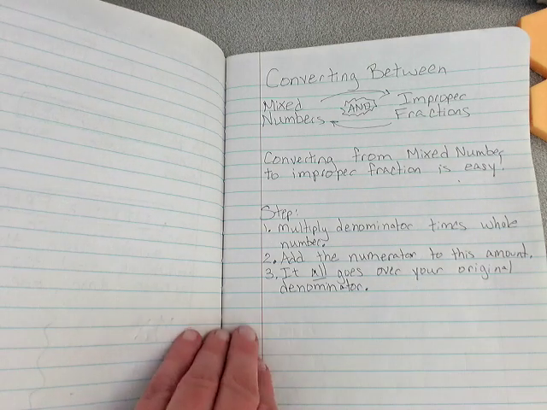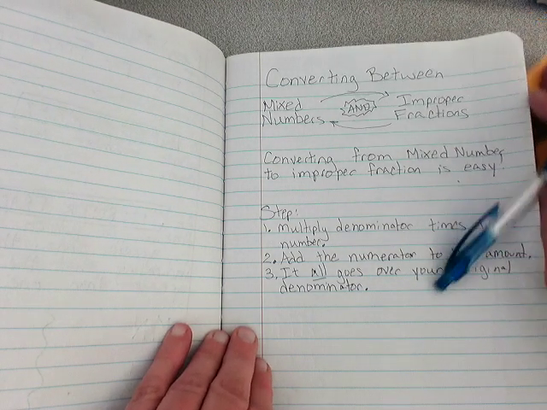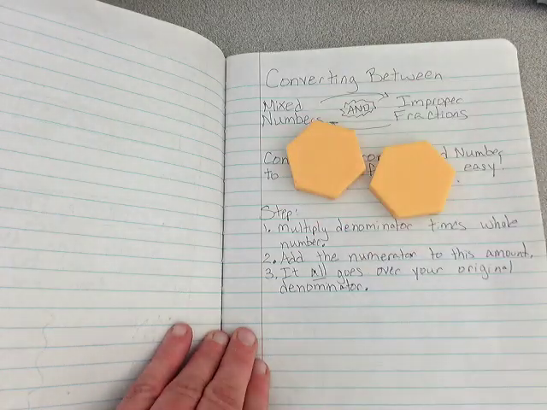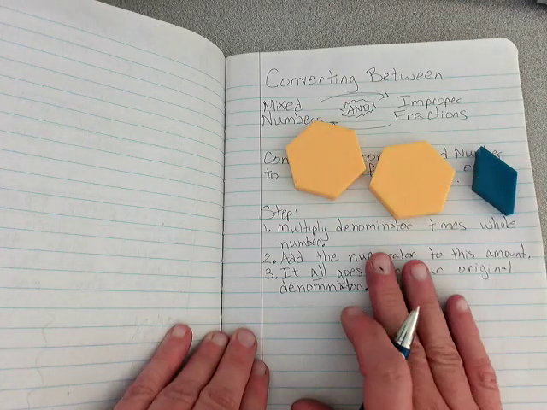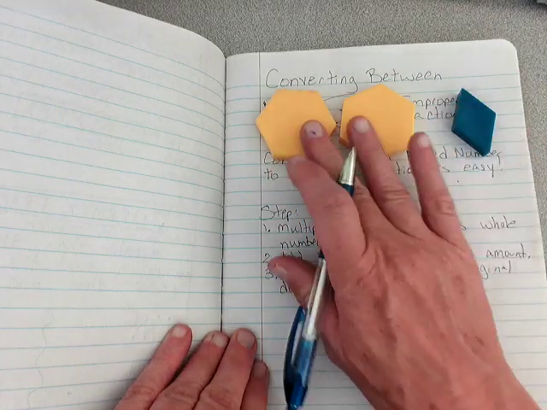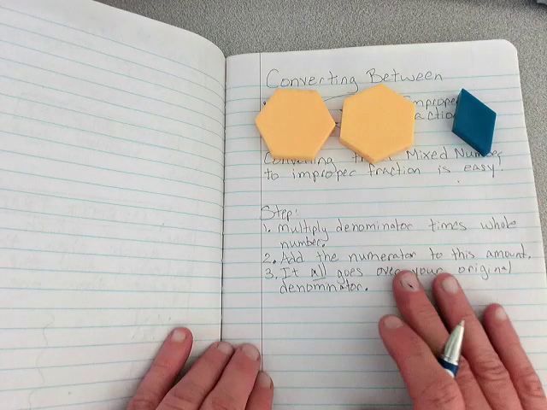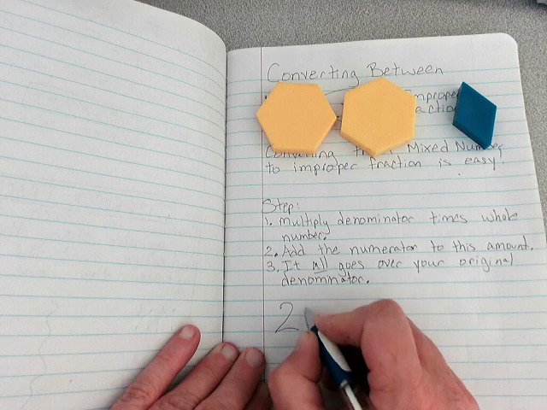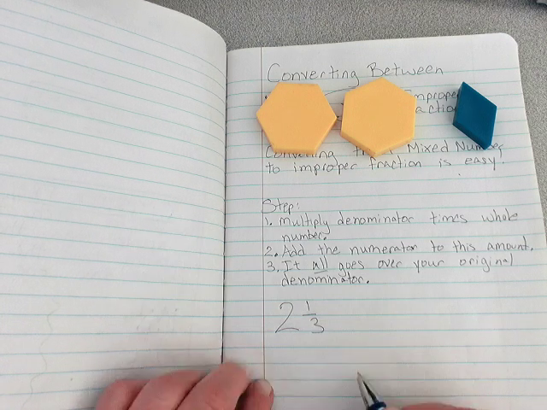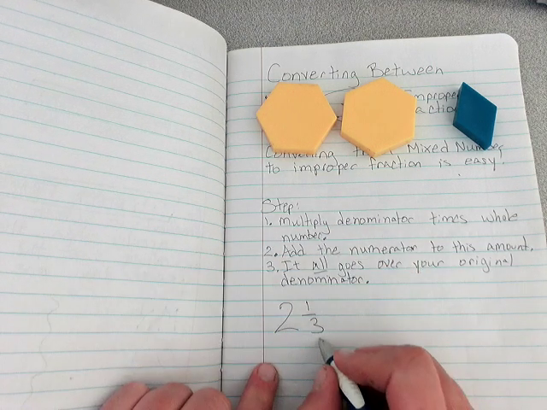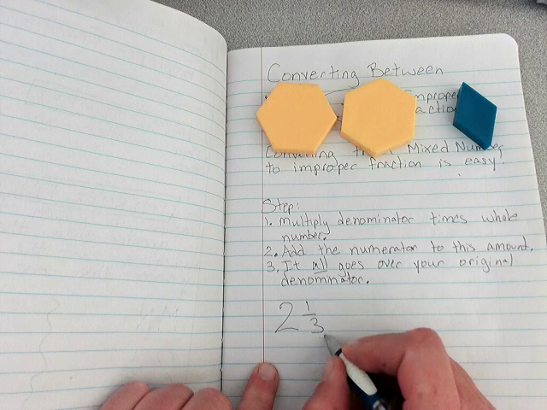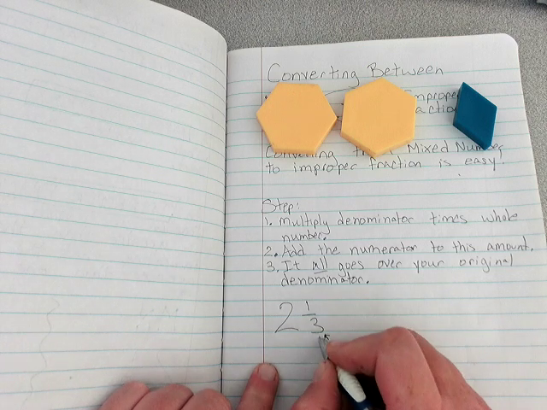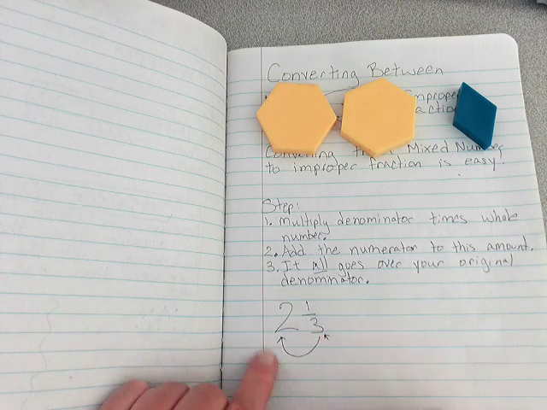For example, let's use the same example we were working on before, 2 and 1/3, right? So remember, you can pause the video, so it's okay that I'm covering that stuff. So here's our number, 2 and 1/3. Step 1, you multiply the denominator times the whole number.